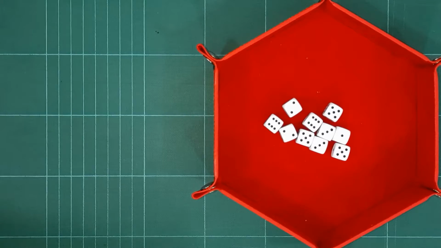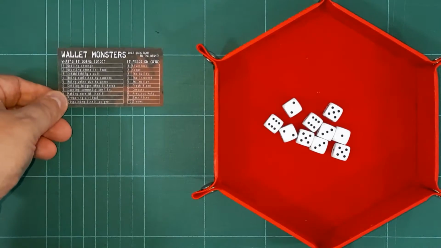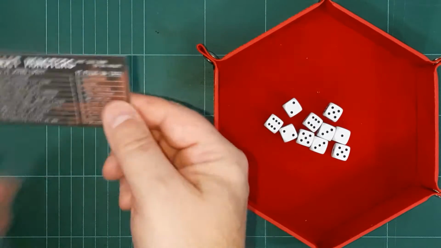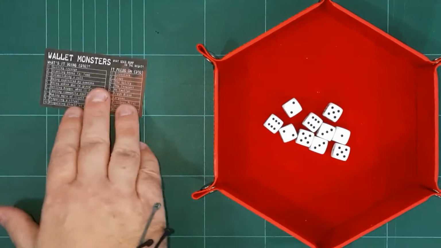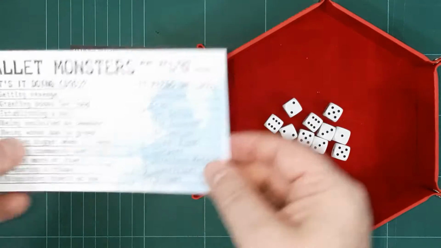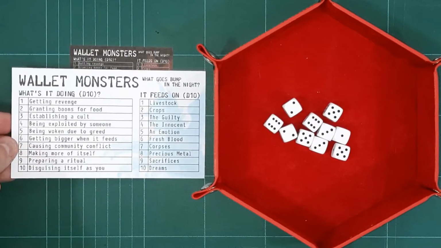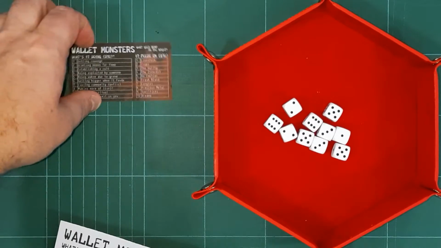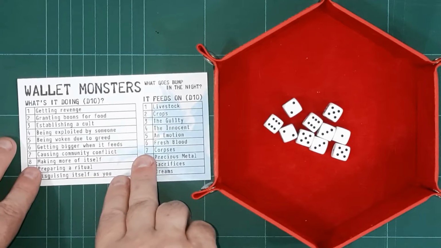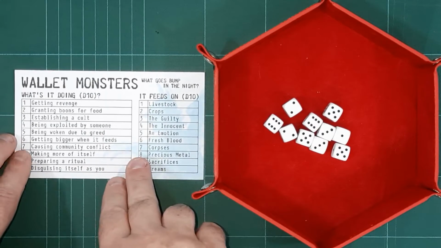Now, for the Wallet Monsters product or tool, as well as making it bigger, I also inverted the colors to make it easier to read and also to help with the ink. So with the Wallet Monsters, what this is, it is a very simple little tool.